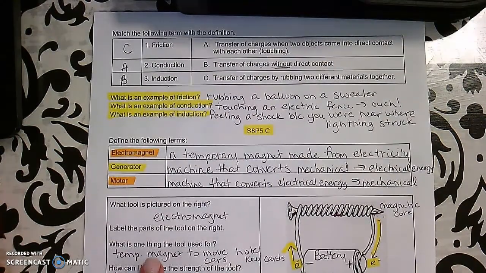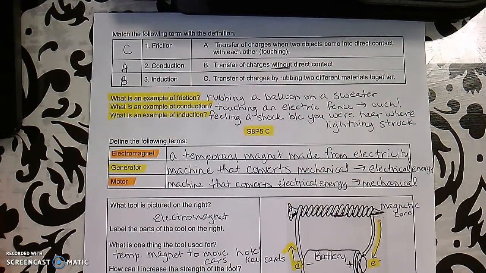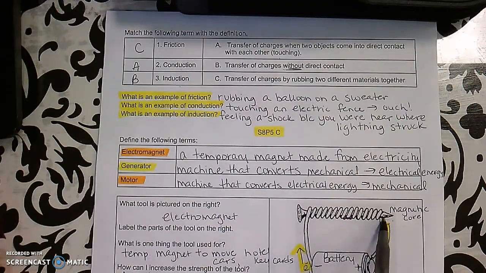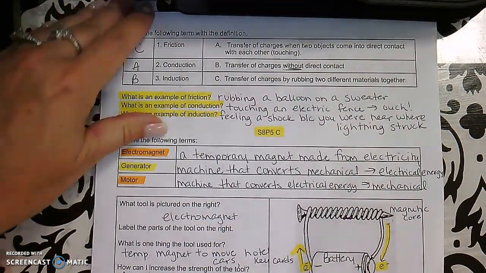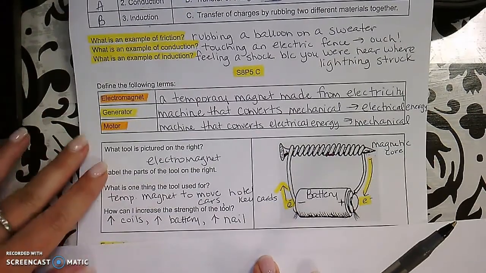What is one thing the tool is used for? It's a temporary magnet to move cars. It's also used with hotel key cards to open hotel doors. And how can I increase the strength of the tool? I can increase the number of coils of wire, I can increase the size of the battery, and I could increase the size of this iron core or the nail.